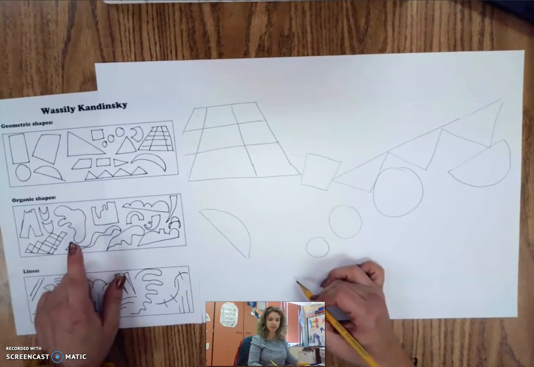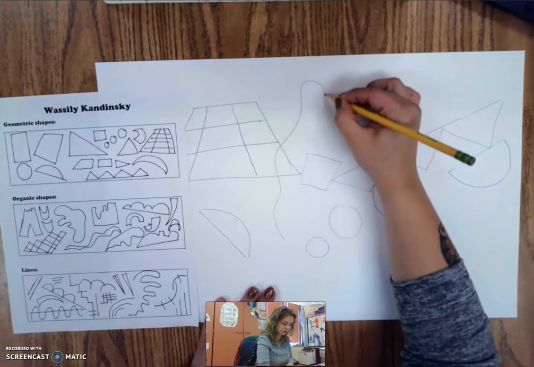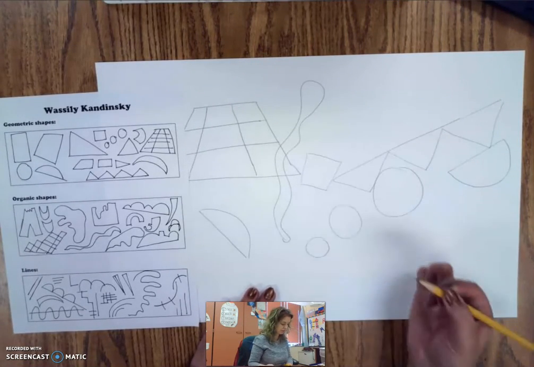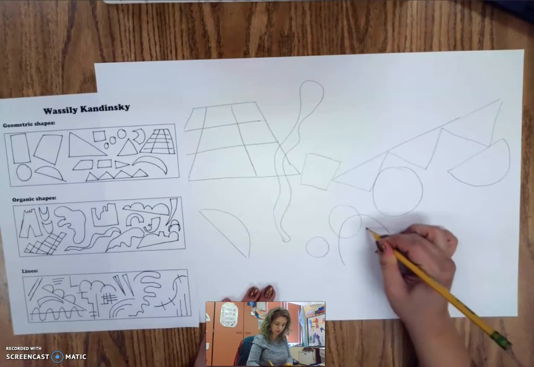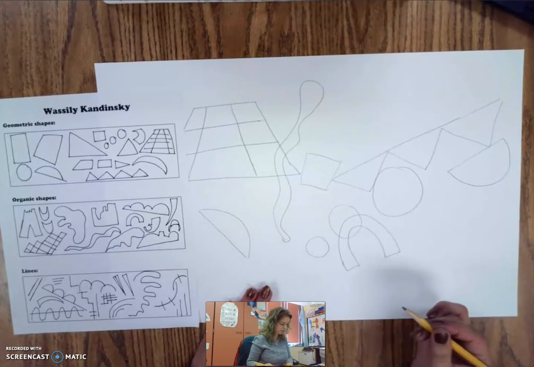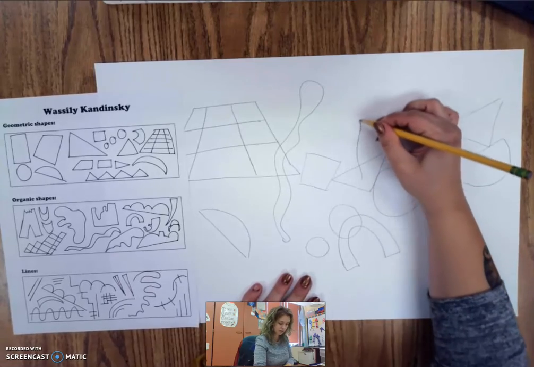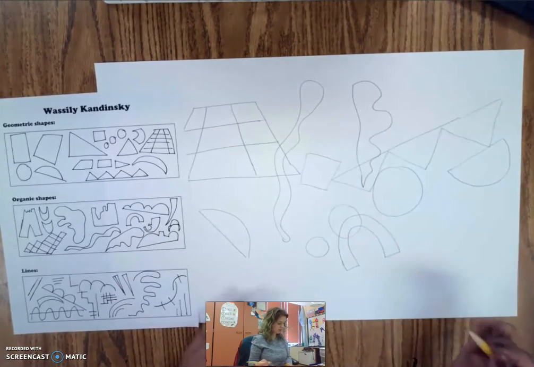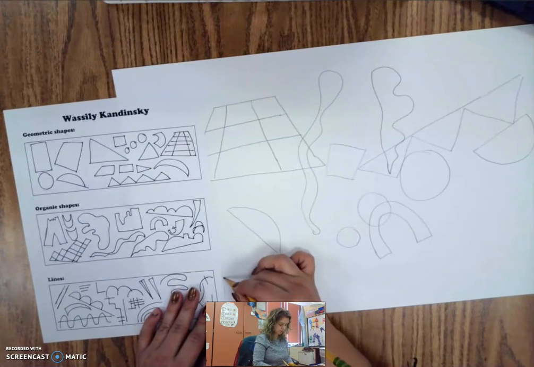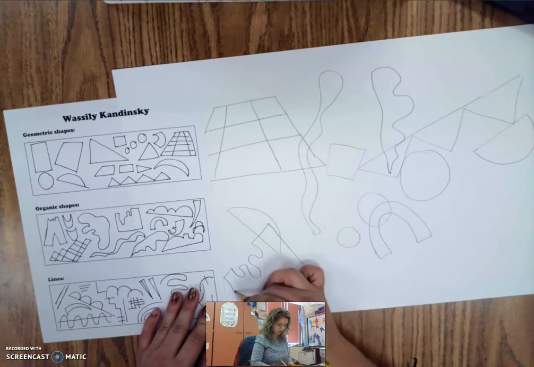So now I'm going to come over to my organic shapes, and I'm going to start using these. I really like these 2 sort of weird organic shapes. So I have 2. Really like this drippy one. 3. 4.